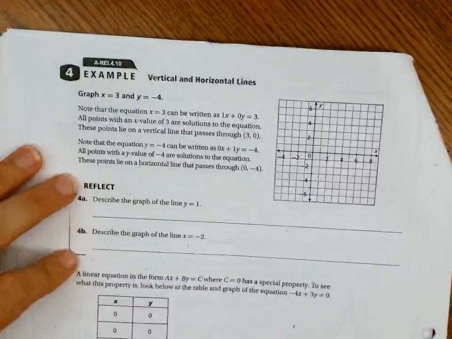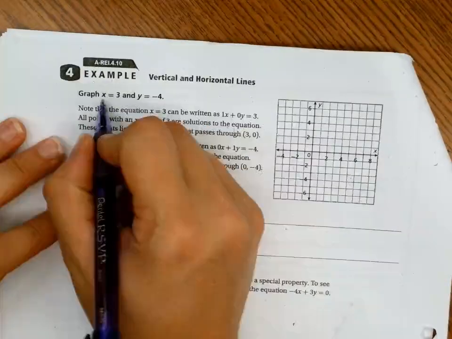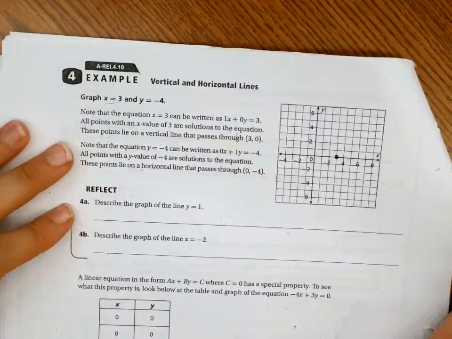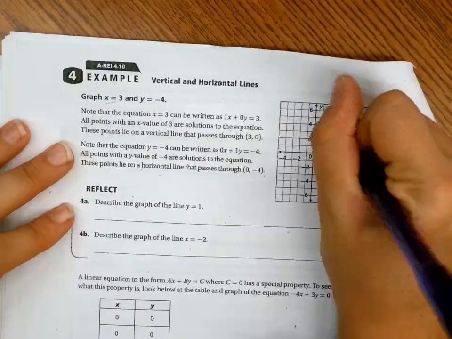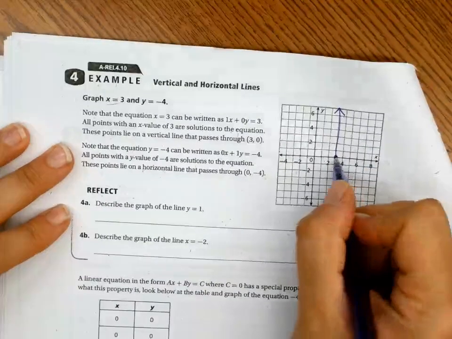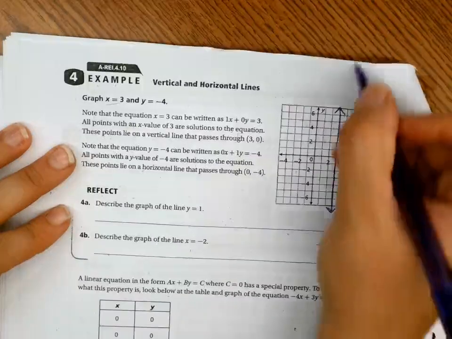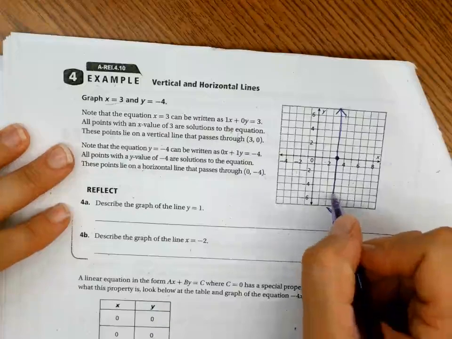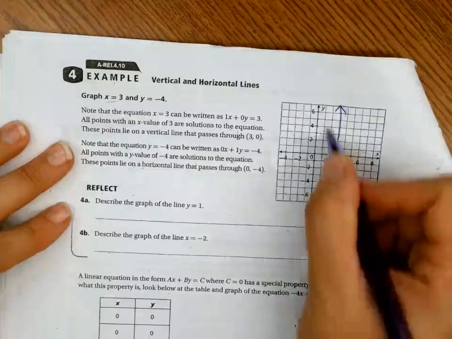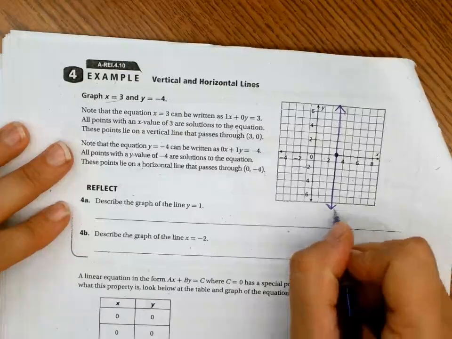Vertical and horizontal lines. So if we were going to graph x equals 3, where does x equal 3? X equals 3 on this point and everywhere along this vertical line. Because think about it. This point is (3, 0), (3, 1), (3, 6), (3, a million), (3, negative a million), (3, negative 200), (3, negative 2). The only point that's in common is that every single x value on this vertical line is 3. So this is the line x equals 3.